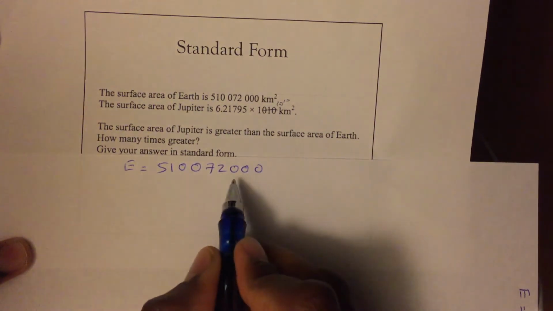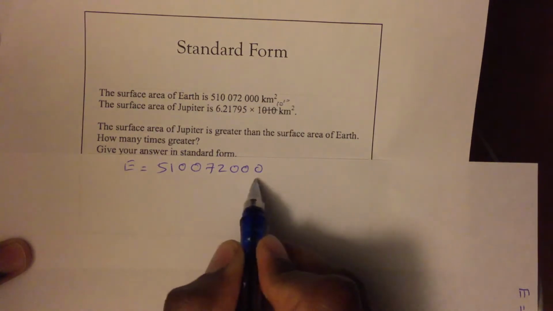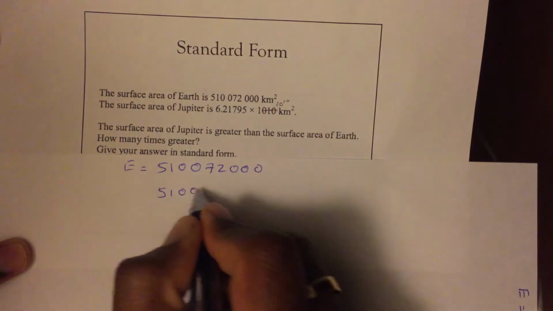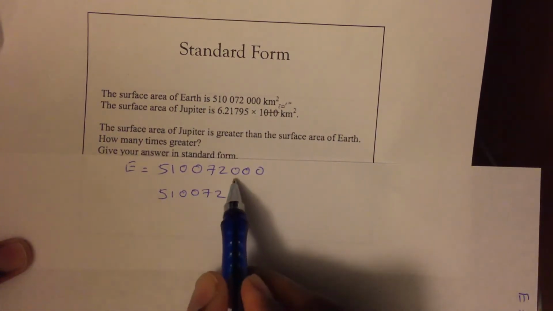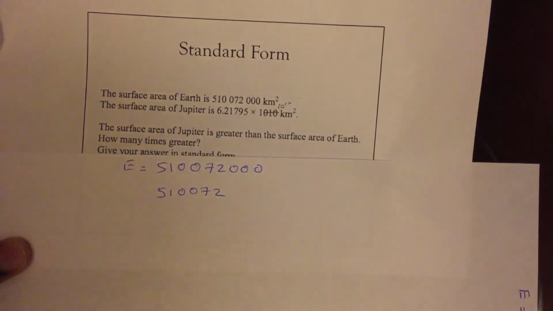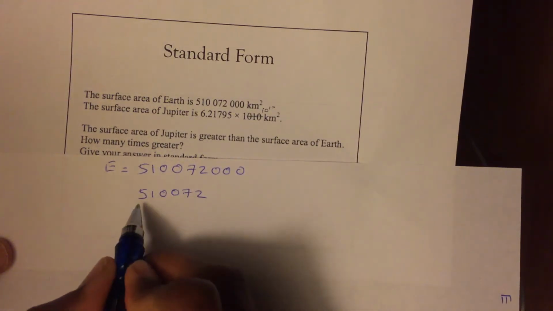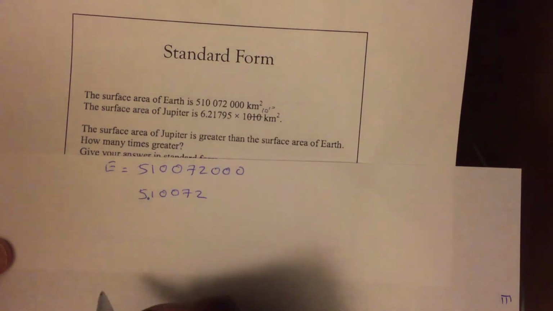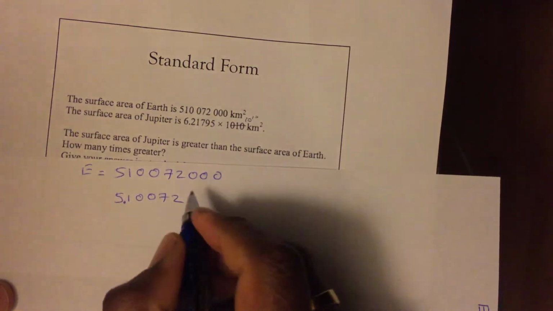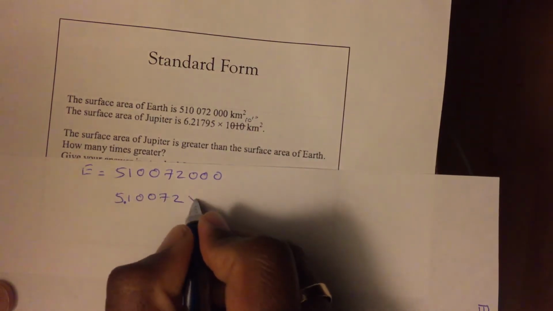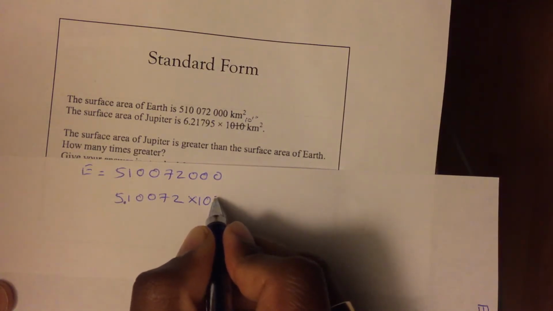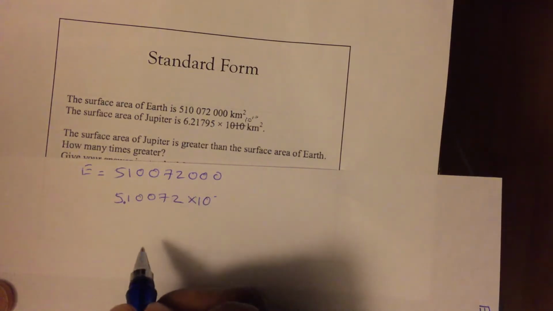So to do this, we need to ignore all the zeros at the end. So let's write the figure again. 510072. So we ignore all the three zeros at the end. And then we need to look at the first two digits and put a decimal point in between. And to write a figure in standard form, we always need to multiply by 10 to the power of something, and the power would be the number of positions the decimal point has moved.